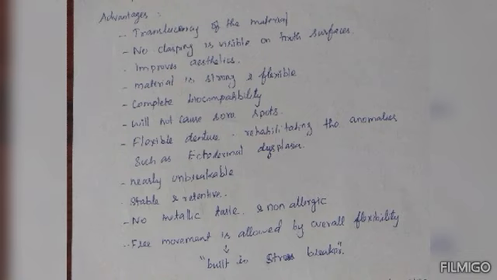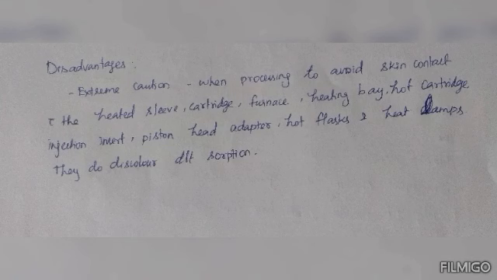Flexible denture helps in rehabilitating anomalies such as ectodermal dysplasia, and it is nearly unbreakable, stable and retentive, with no metallic taste because no metal is used, and it is non-allergic to the patient, and free movement is allowed by overall flexibility. So here it is a built-in stress breaker. It has a lot of flexibility, so there is free movement. These are all the advantages of the flexible denture.